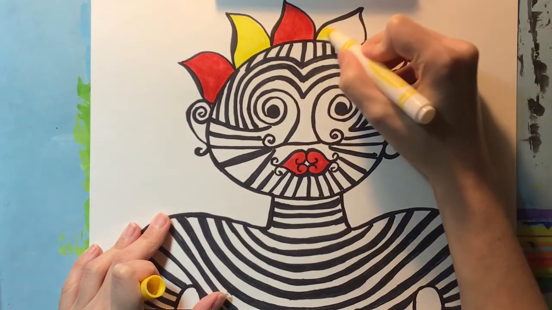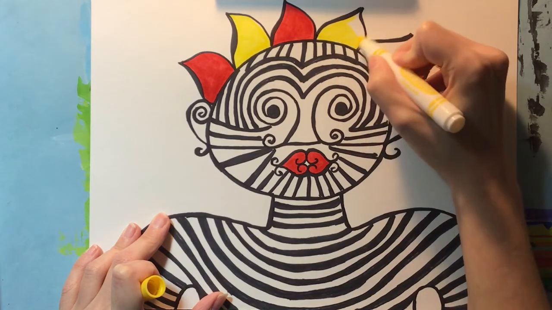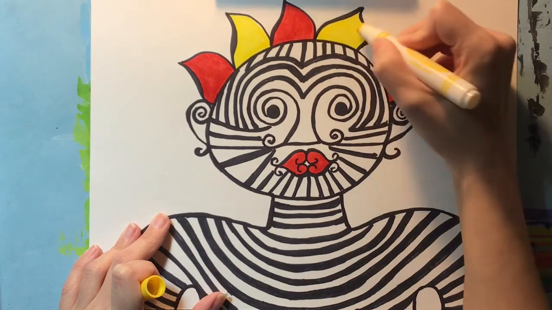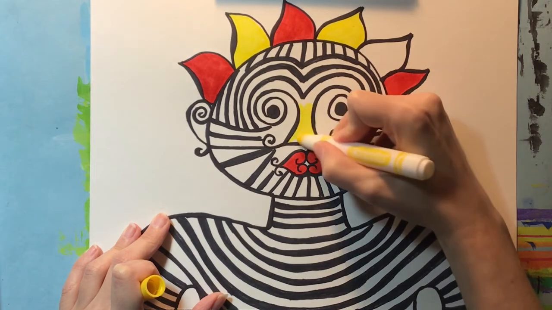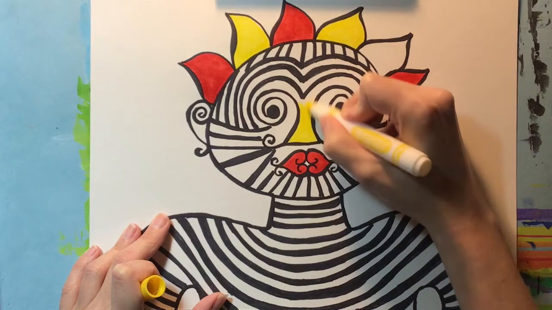And then this one yellow. And I'm even going to add some color in the middle where the nose is to make it stand out a little bit.